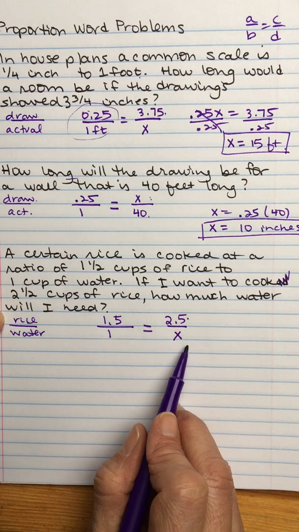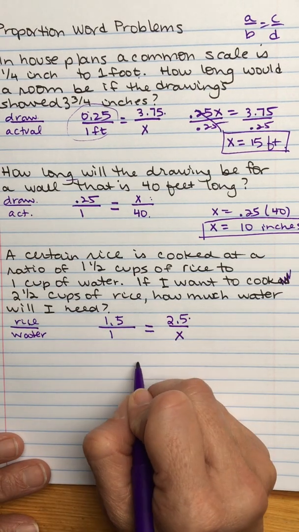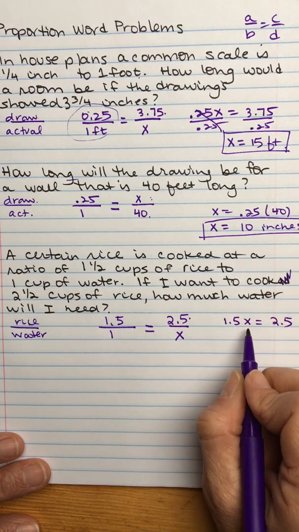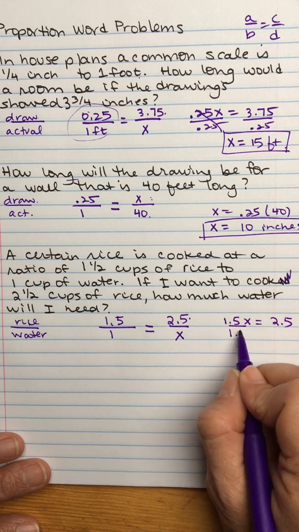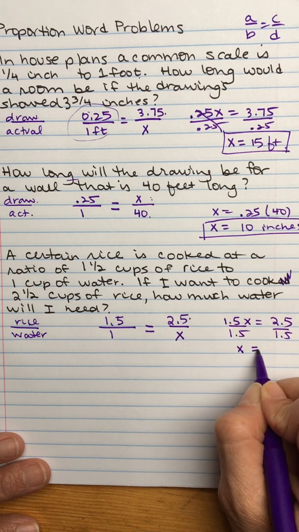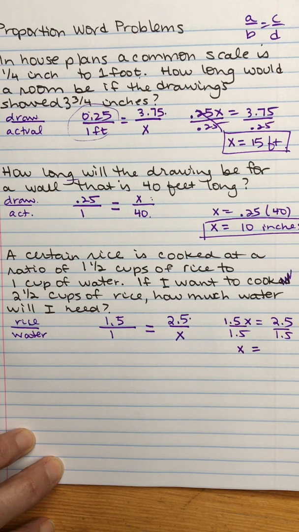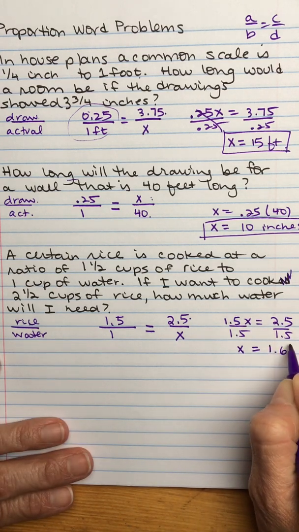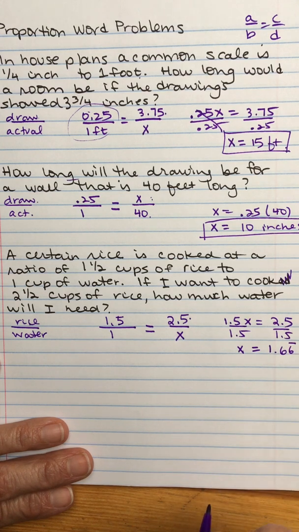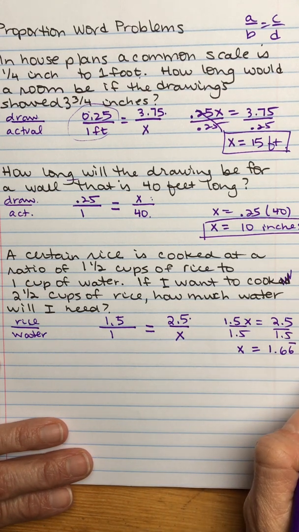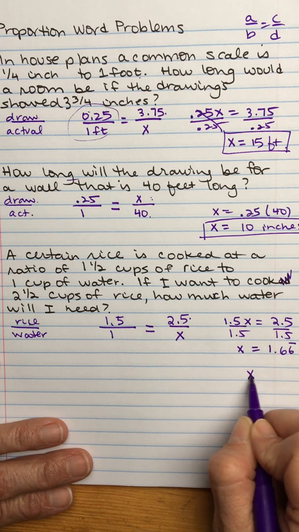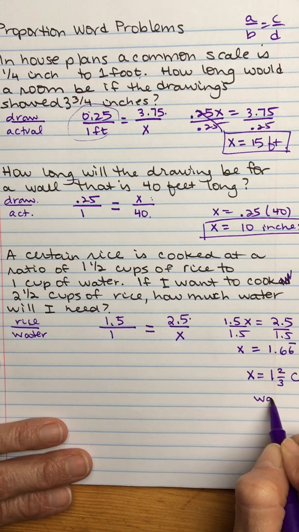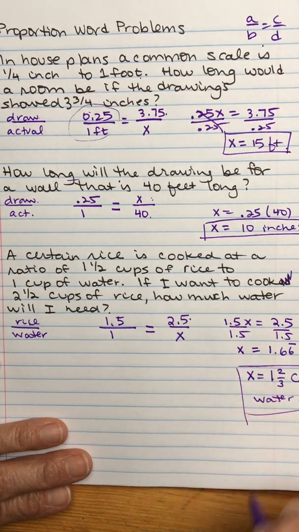Okay. Once you have your ratio set up, your two proportions, cross multiply. So 1.5 times X equals 2.5. Solve for X by dividing both sides by 1.5. I'm going to grab a calculator. 2.5 divided by 1.5. Oh, I got a decimal. 1.6, and then it's repeating, and then my calculator ends in a 7. Do we know how to change that? So 0.666 repeating, that's the decimal version for 2/3. So 1 2/3 cups of water for that particular brand of rice.